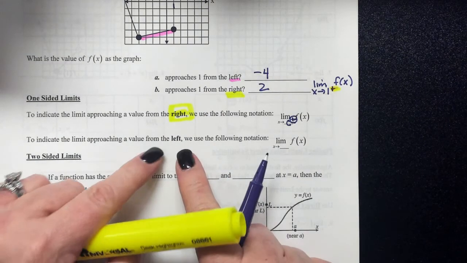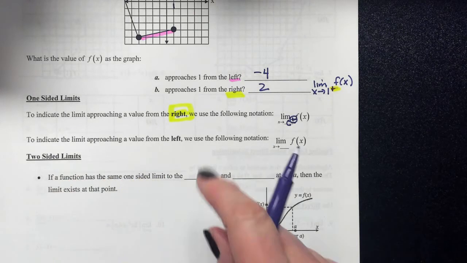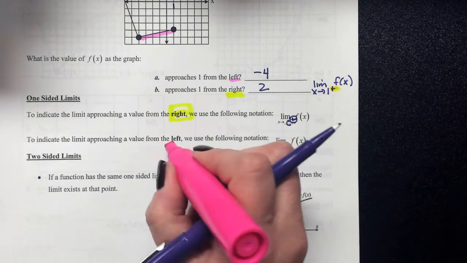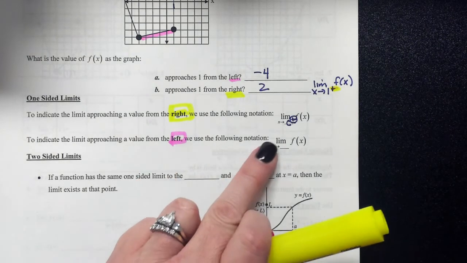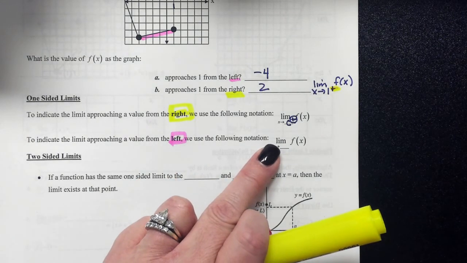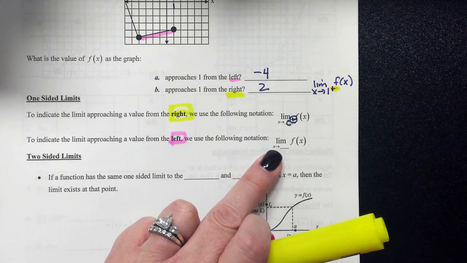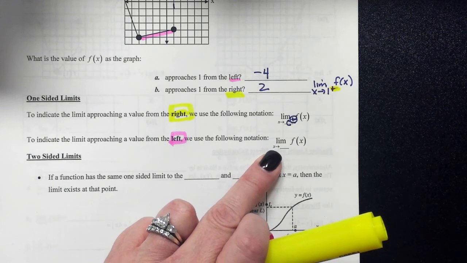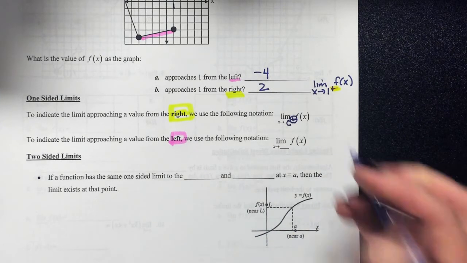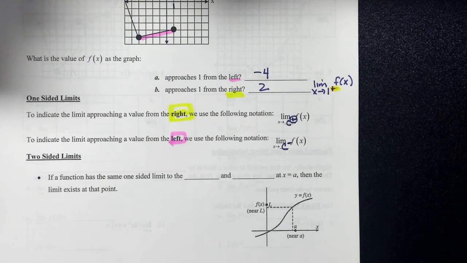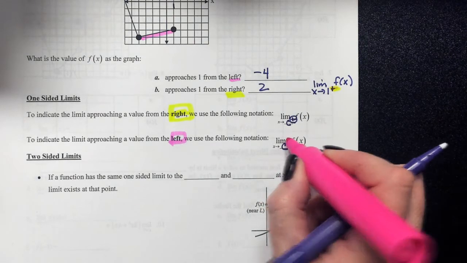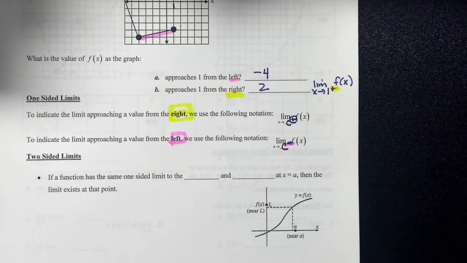Another one-sided limit is when you're coming from the left, like we did in Part A. When we're coming from the left, again, you're still going to see the limit abbreviated as LIM. You're going to see x, and you're going to see that arrow. That arrow means you're approaching some particular x value. And again, to show that you're coming from the left, you'll see a negative exponent. So this negative exponent right here means you're coming from the left.